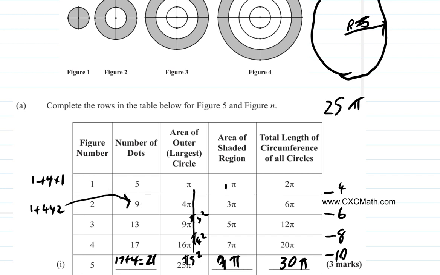Alright, will give you the 9. This one will give you the 5. Figure 3, it's 1 dot. You have the 1 dot here. Plus, how many 4s do you have? 3 more. So it's 4 by 3. 4 more dots. 4 dots for each circle. And 3 of them. 4 threes is 12 and 1, 13. So that's how you get this 13 here.